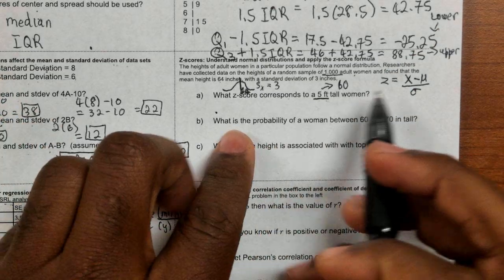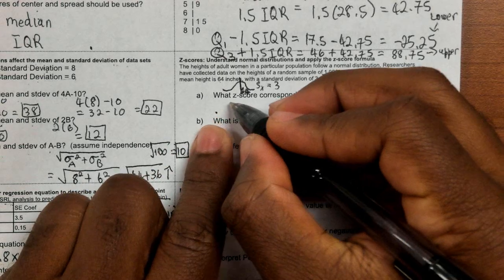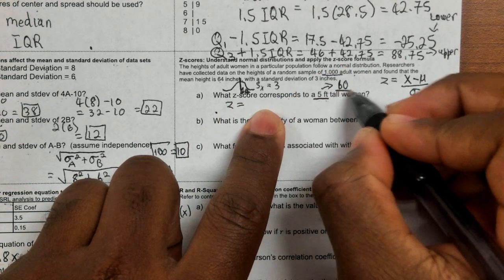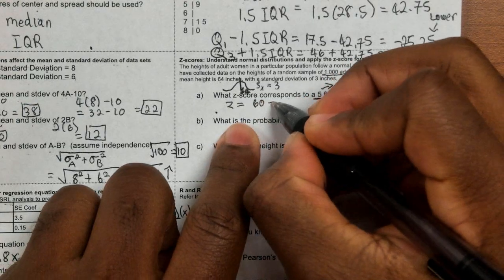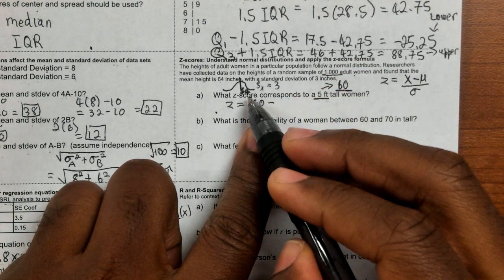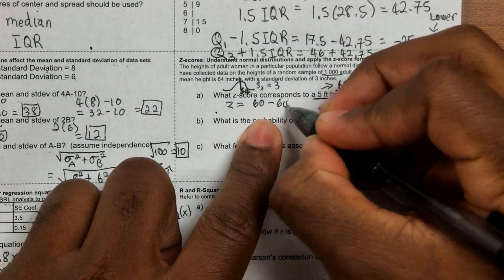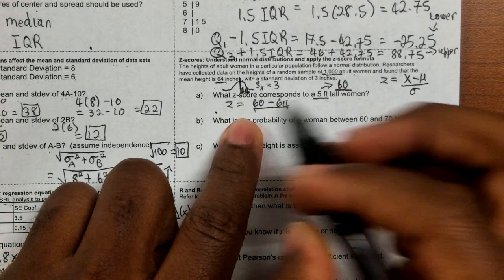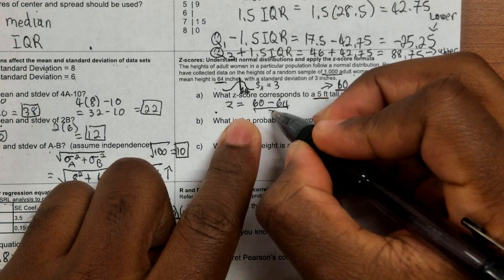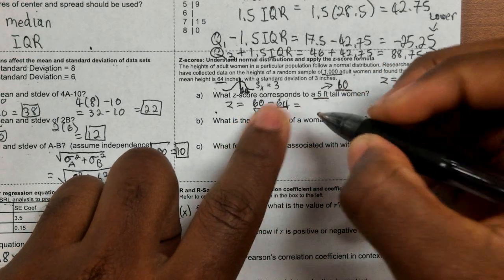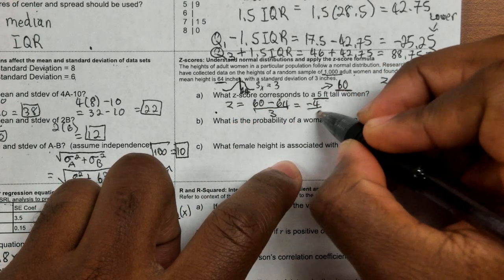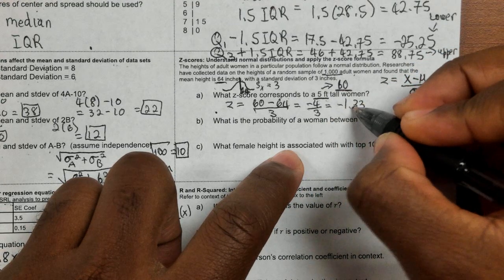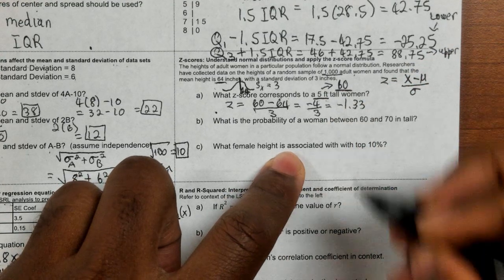In this case, we need to use our z-score formula. So z is equal to the x value I'm trying to evaluate it for, which is 60, minus the mean of this data, which was 64, divided by my standard deviation, which is 3. 60 minus 64 is negative 4 over 3, which is negative 1.33. You can leave it as a fraction or the decimal.